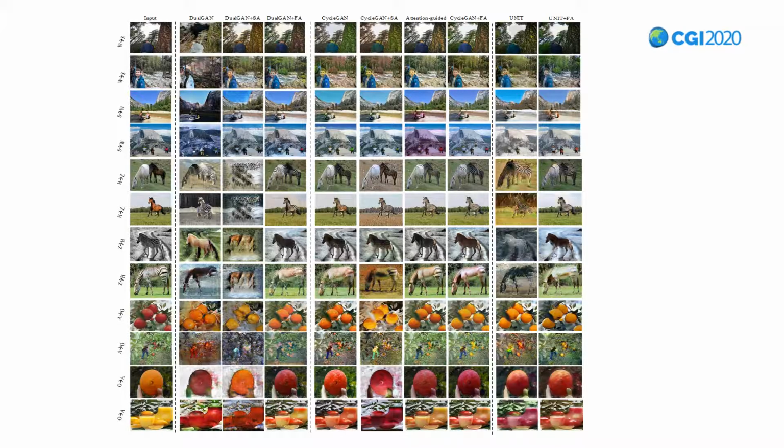We first show our qualitative results. We use DualGAN, CycleGAN, and UNIT as the baselines in view of their state-of-the-art performance and high efficiency. Considering that SAGAN is designed for class conditional image generation tasks and cannot be directly used for image-to-image translation, we add the self-attention module into the above baseline models and compare with them.